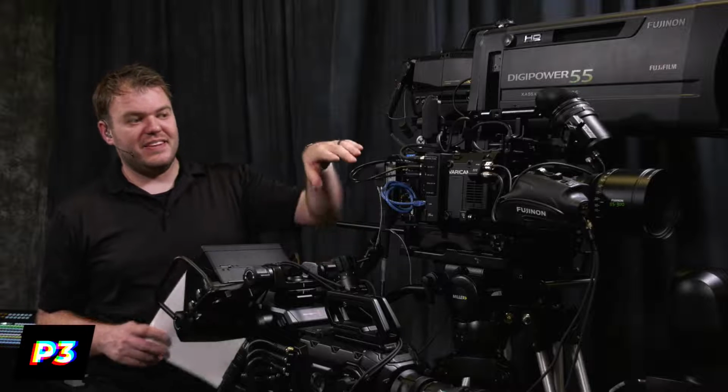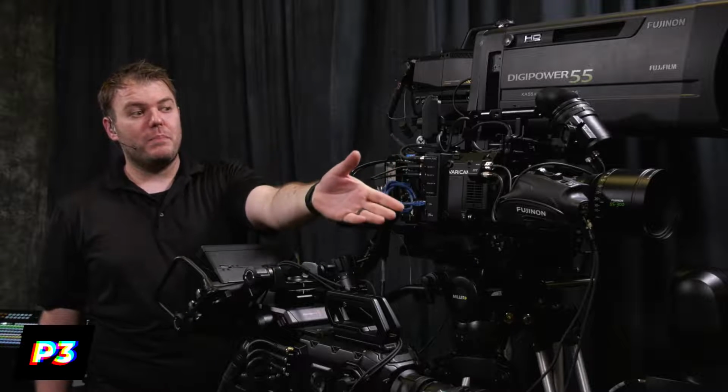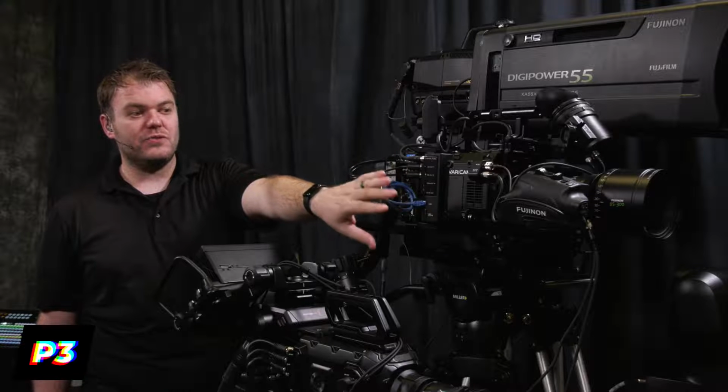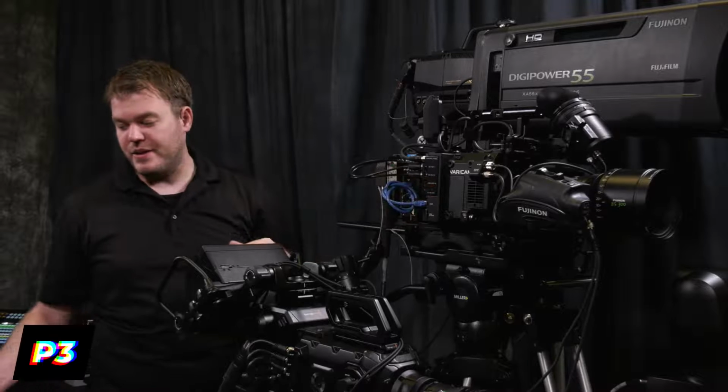Lensing options. This camera actually comes with a native EF mount. We put the PL mount on it, which is also a native mount option, just because the Cabrio lens is a PL mount lens.